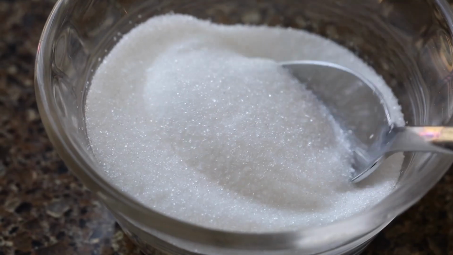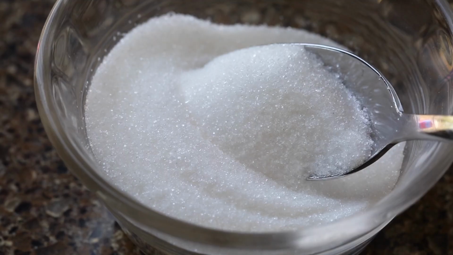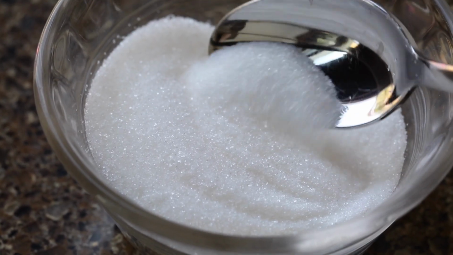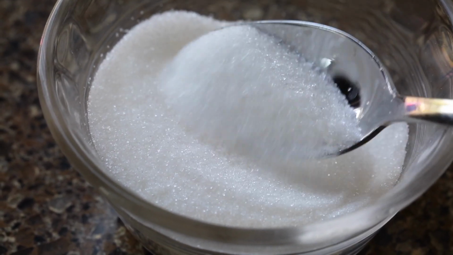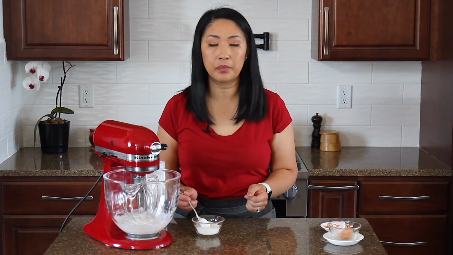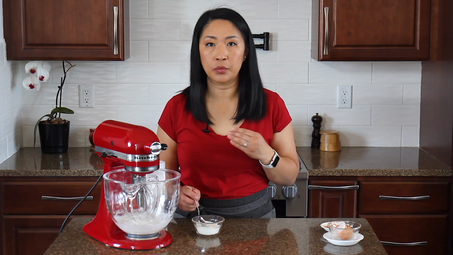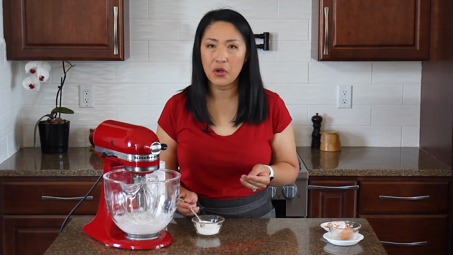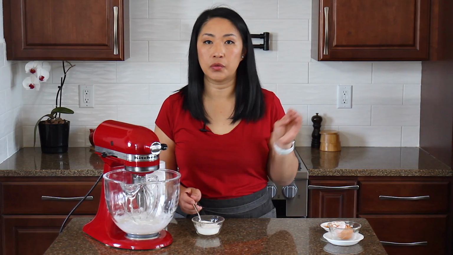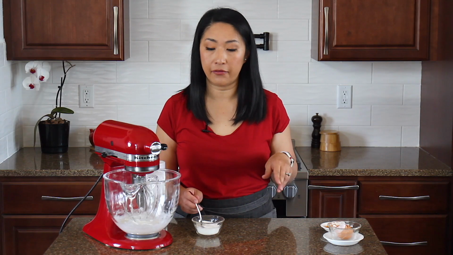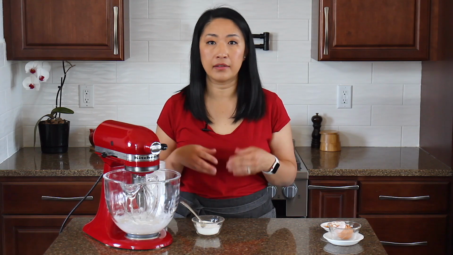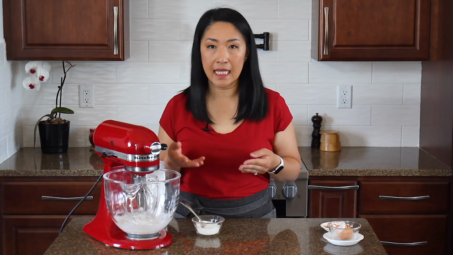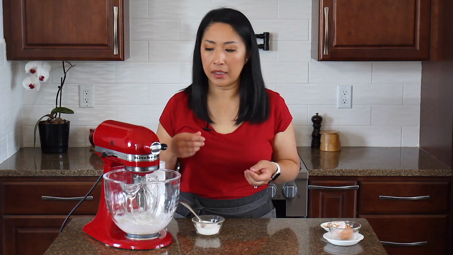Another tip is use nice and fine sugar, so that it dissolves easier. I use granulated sugar, but caster sugar or superfine sugar works great. If you have coarse sugar, I would advise to run it in the food processor to make it finer. It just allows the sugar to dissolve quickly and creates a really nice stable meringue without grittiness.